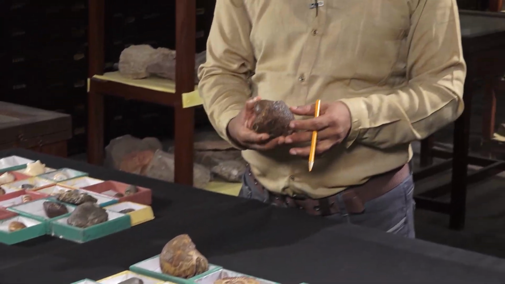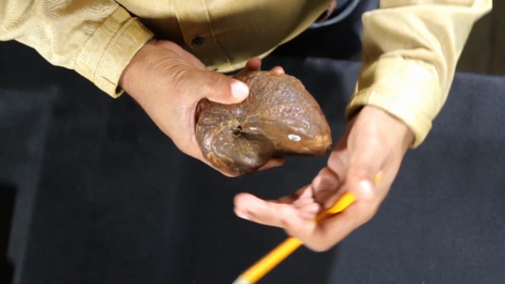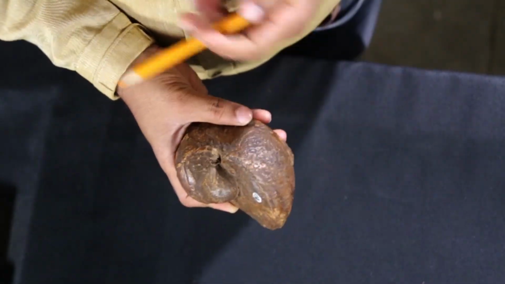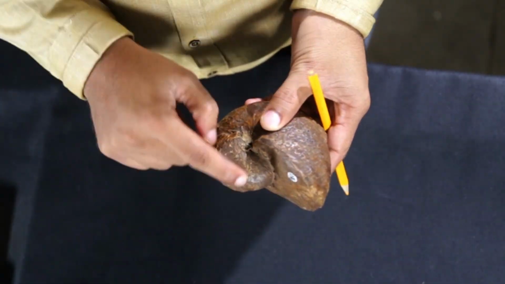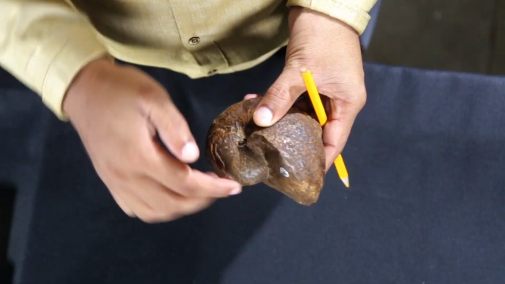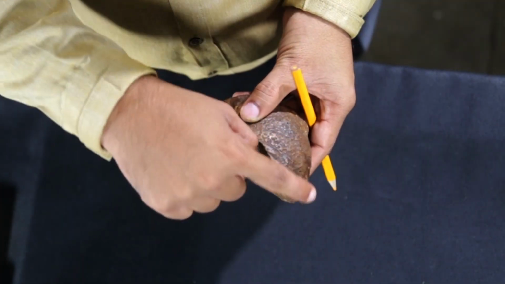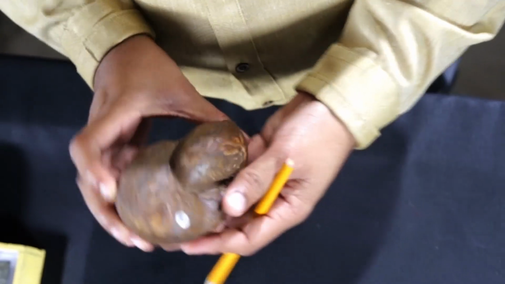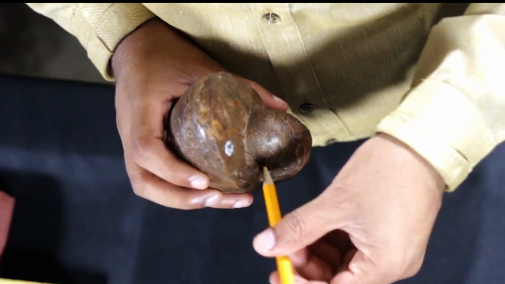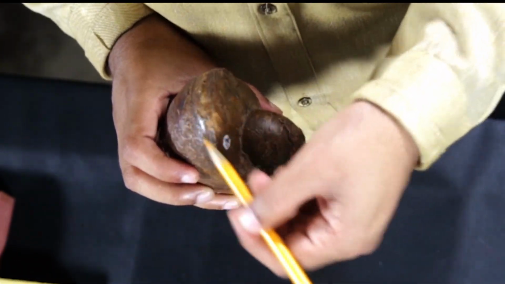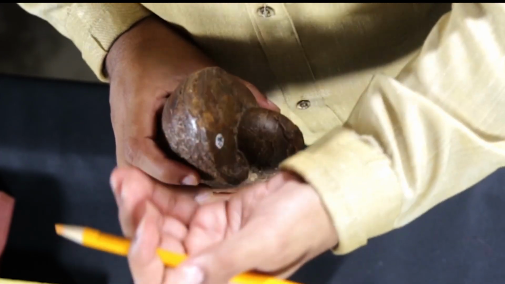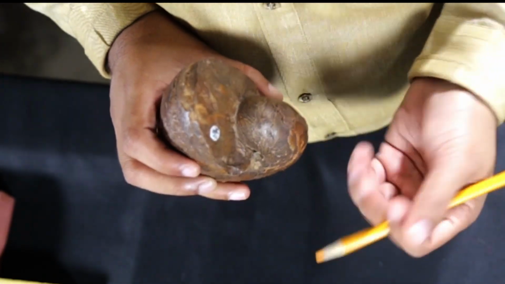For example, if you see this nautilus, if you extend this particular sense of coiling in this direction, you will observe that this earlier whorl would be covered by the subsequent growth of the shell. That means this particular form, if you see right through the axis of this coiling, is involute, that means it covers the earlier whorls.